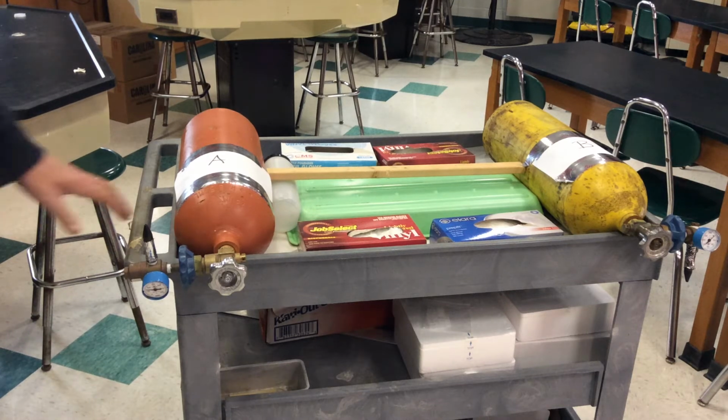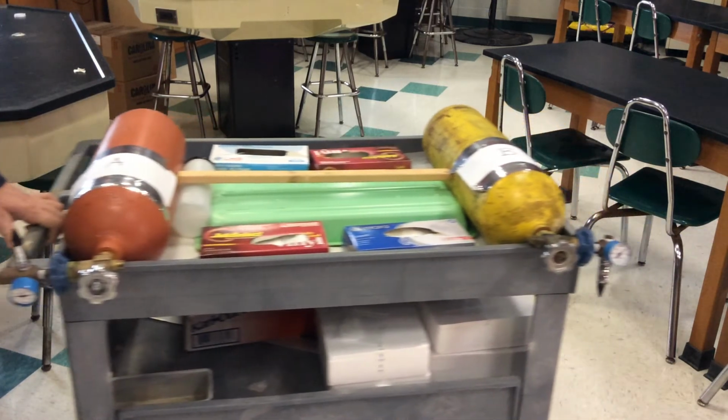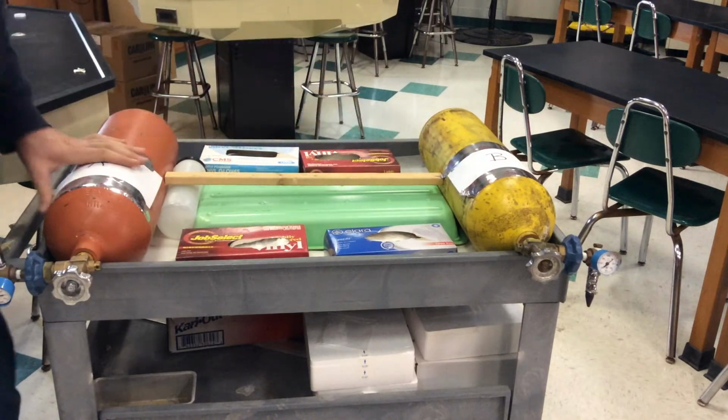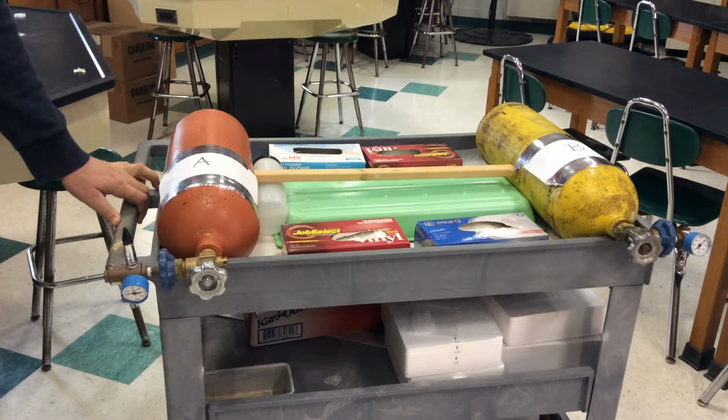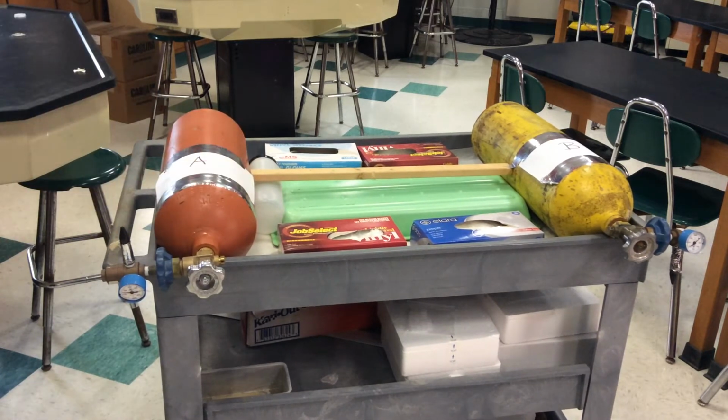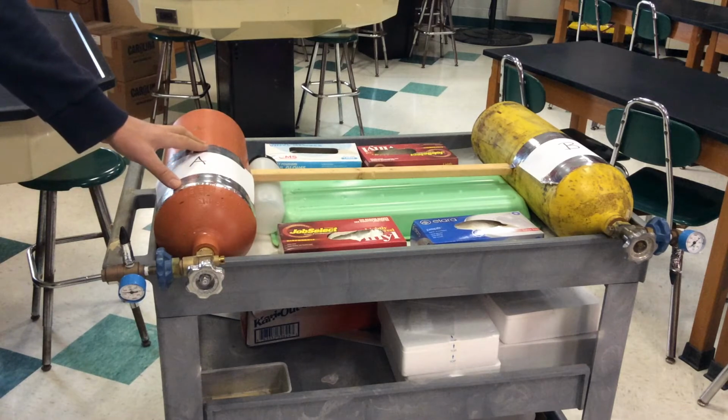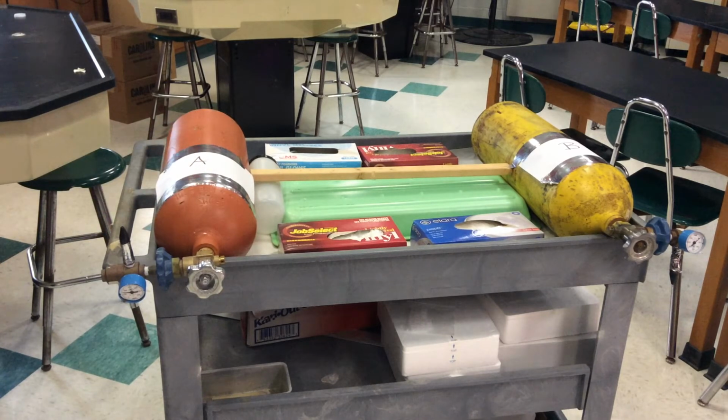So in lab 16 we have two gases, gas A and gas B. And we're going to identify their molecular mass based upon the ideal gas law formula, or the derivation of the gas law formula using molecular mass. Now, to do the lab, we have to fill our containers.